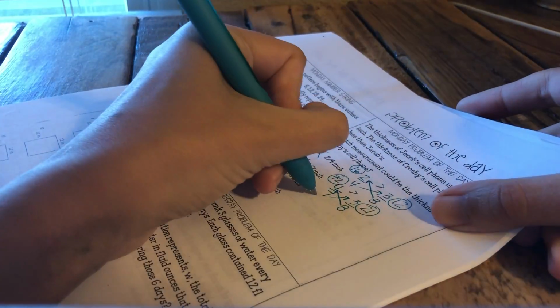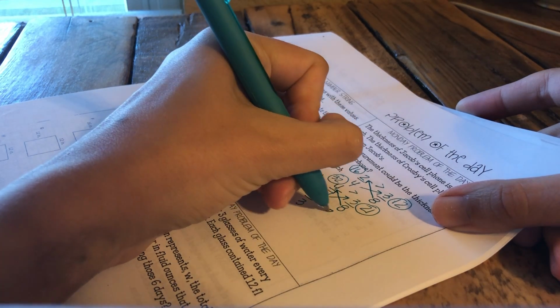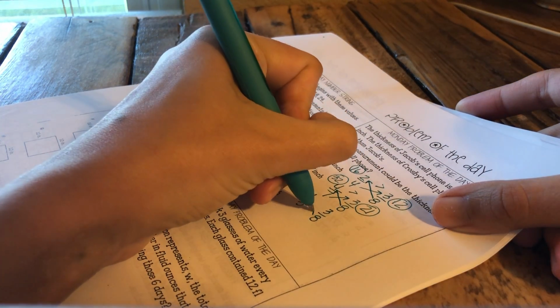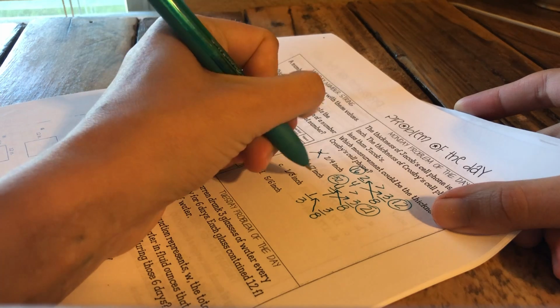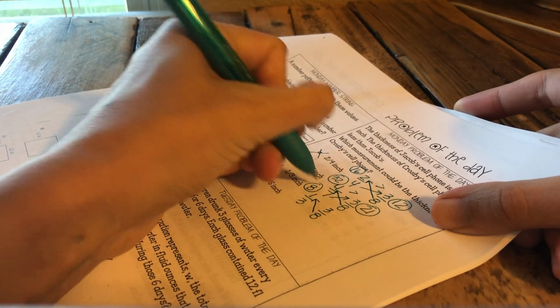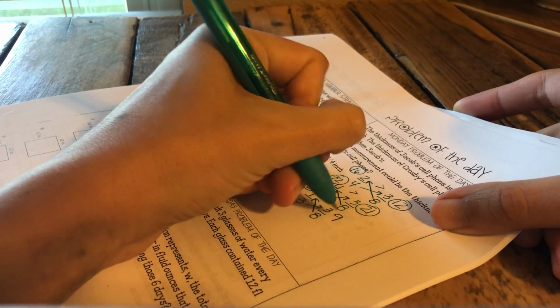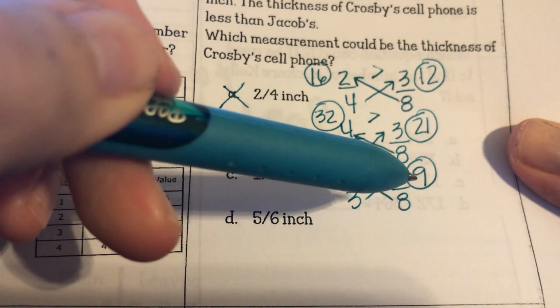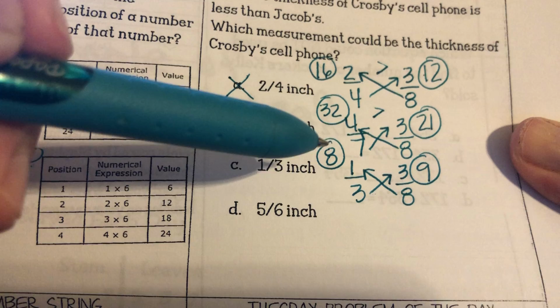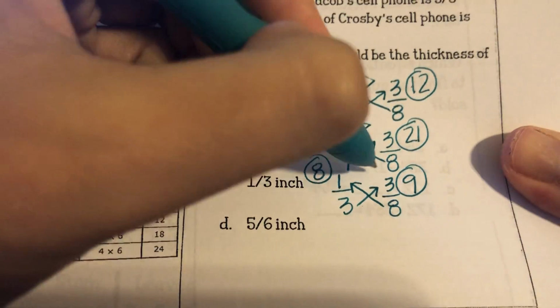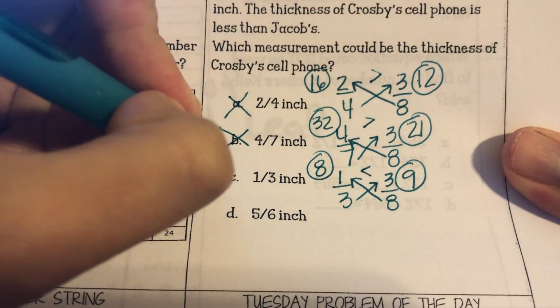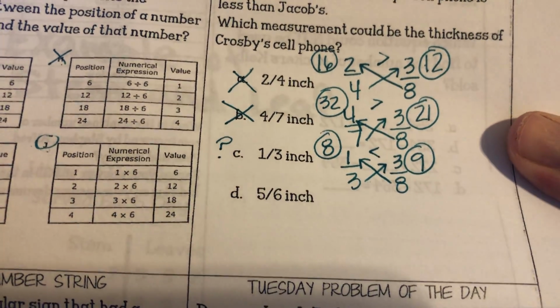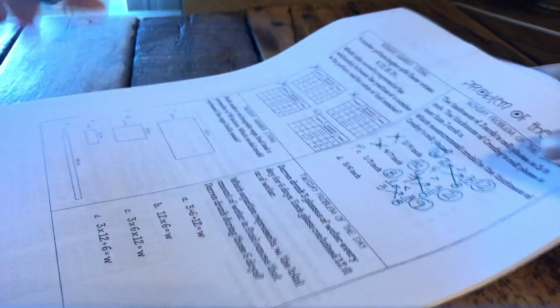About 1/3. 1/3 compared to 3/8. We go from the bottom to the top. So 8 times 1 is 8. 3 times 3 is 9. So in this case, 9 is Jacob's, and we want this number to be less, and it is. So C could be our answer, but we always want to just double check.